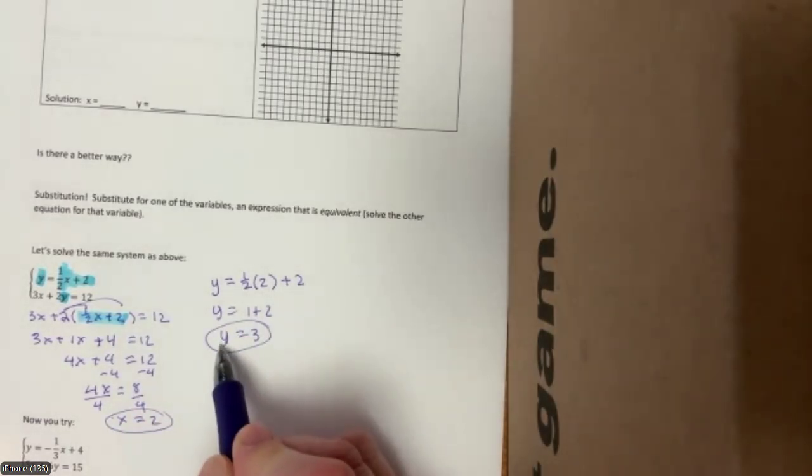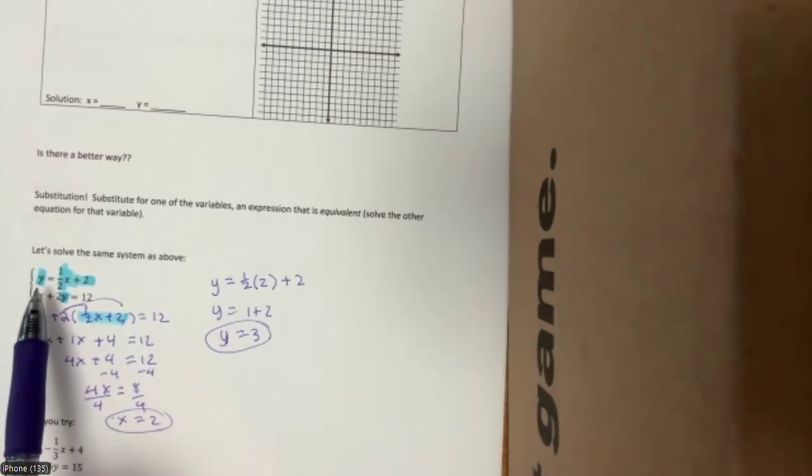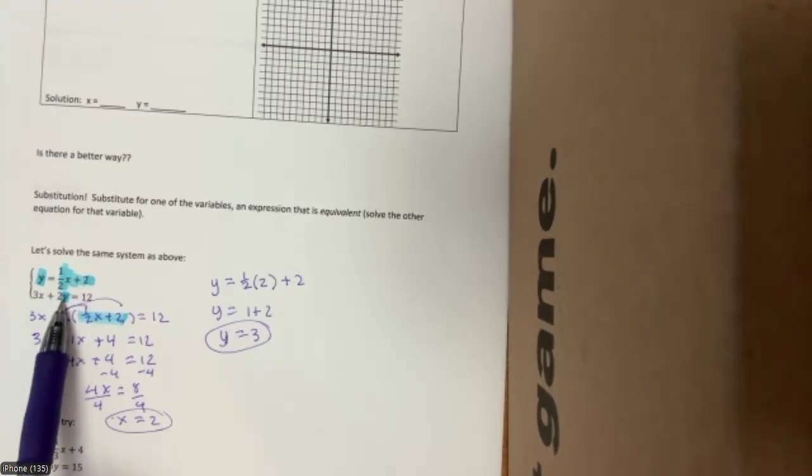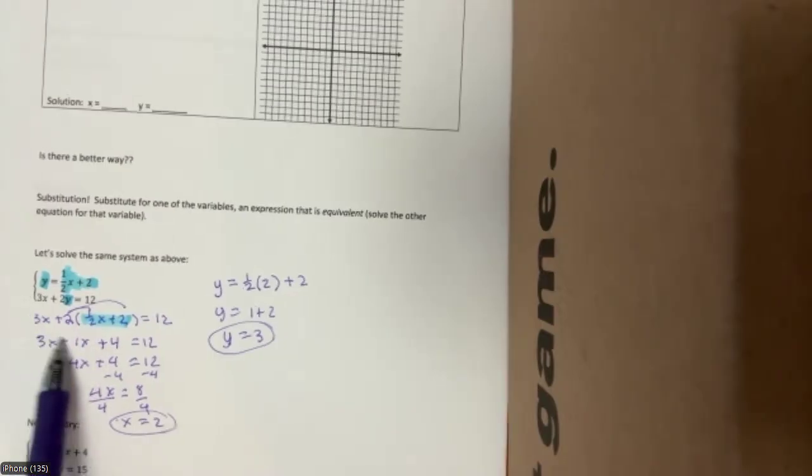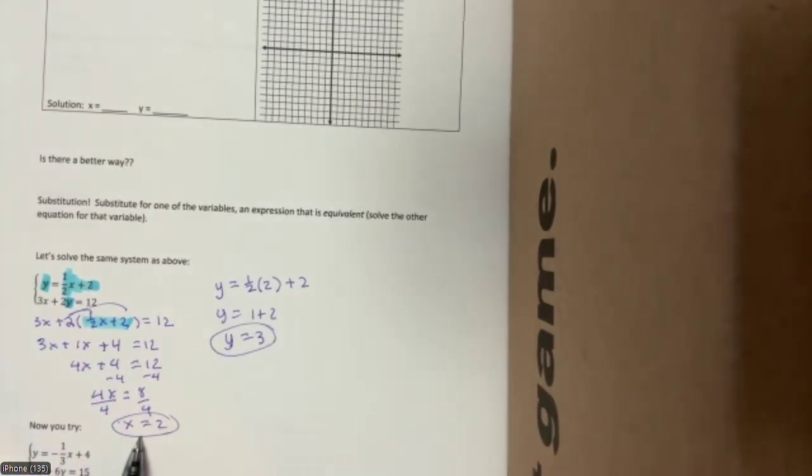So let's remind ourselves of what we did. We found an equation that, in this case, said y equals. It could be x equals. And we highlighted the y and the expression it's the same as. I highlighted the y in the other equation. I wrote the second equation, and in place of the y, I left empty parentheses, and then I replaced that y spot with 1/2 x plus 2. Then we solved it, and that gave us the x. And then to find the y, we plugged it back into either one of these, but the top one was easier, so we plugged it into the top equation to find y.